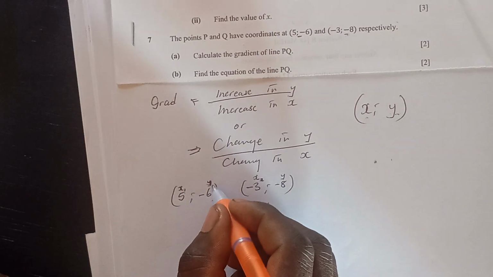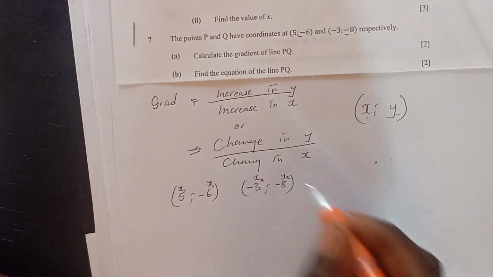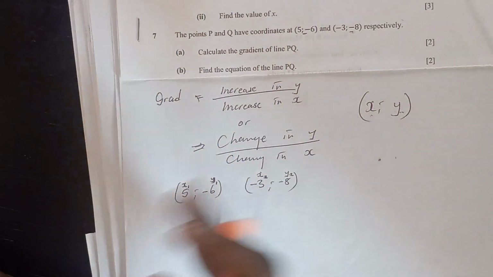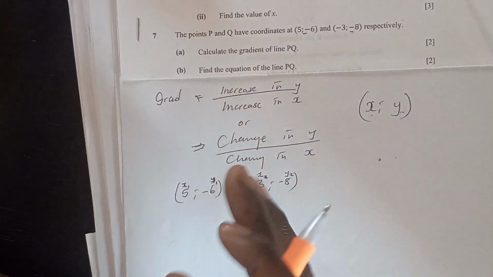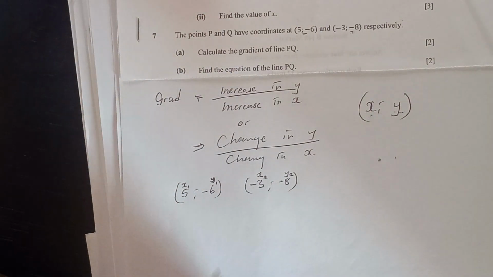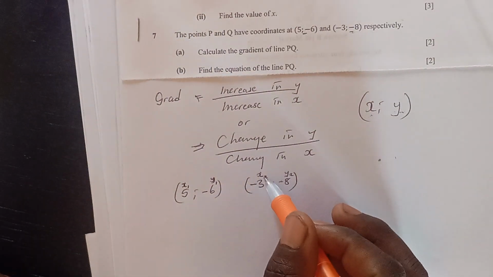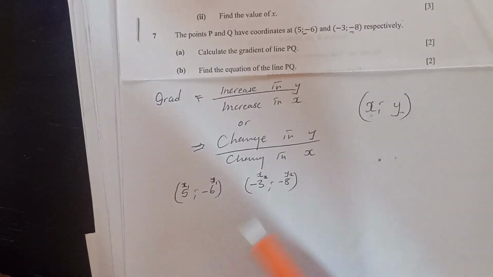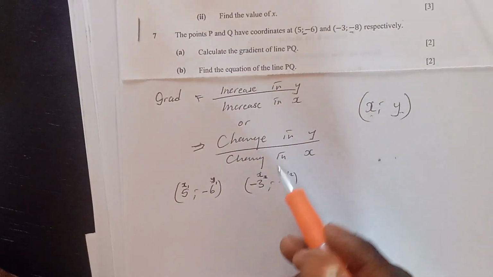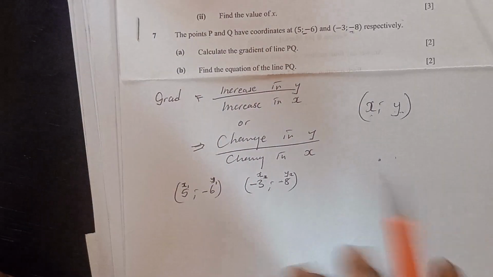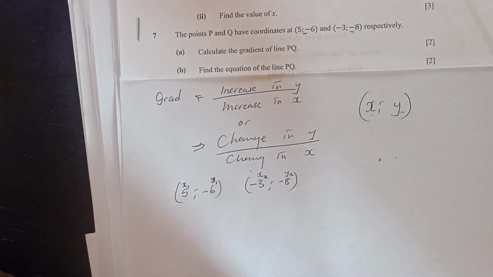Then this one the first coordinate of y, and this one the second coordinate of y. The naming of x1, y1, x2, y2 doesn't matter. You call this one x1 and this one x2. It doesn't change anything, only that you need to know that this is the x value, so it should be x1 or x2, not y1.